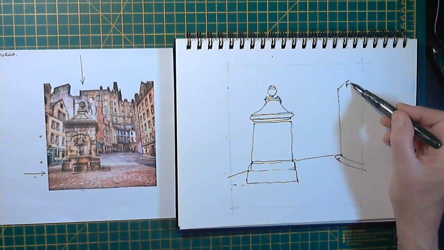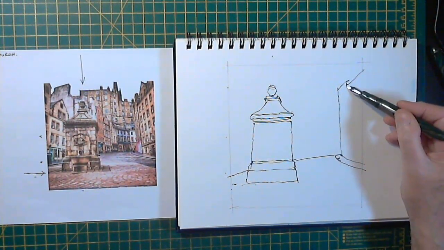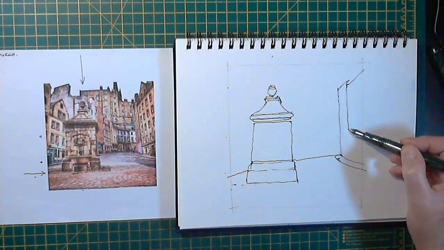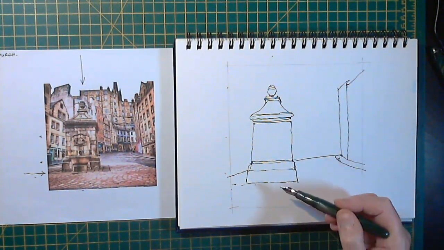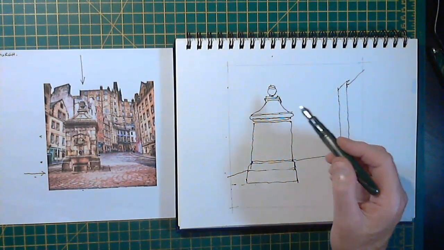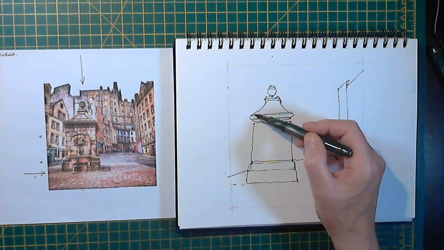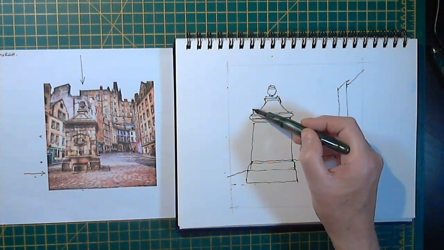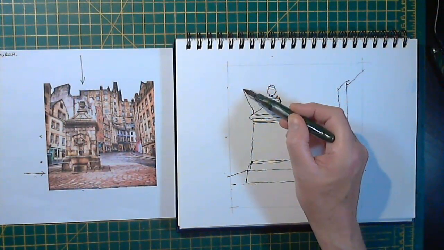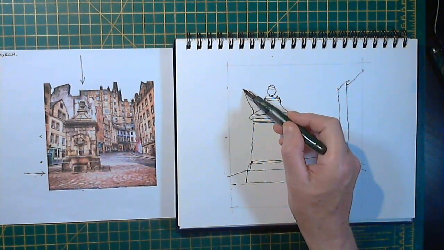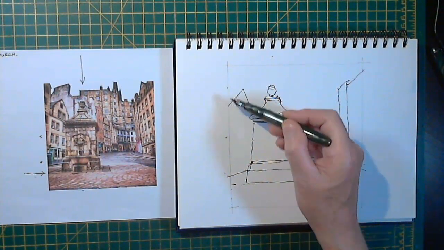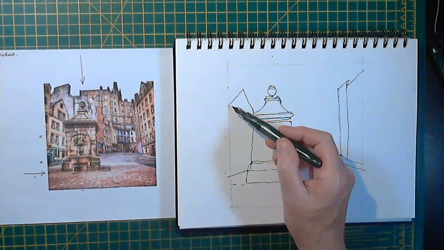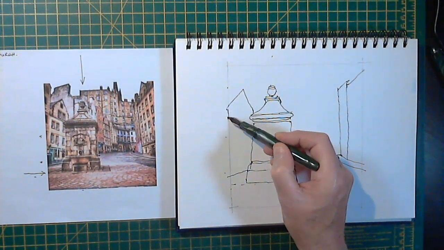It's never going to be completely right. You're just making a representational drawing here. So, what next? Let's have a look. How about here? I'm not quite contained within the square that I drew, but it doesn't matter if I slip outside of that.